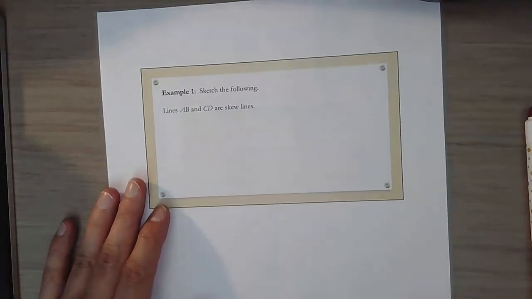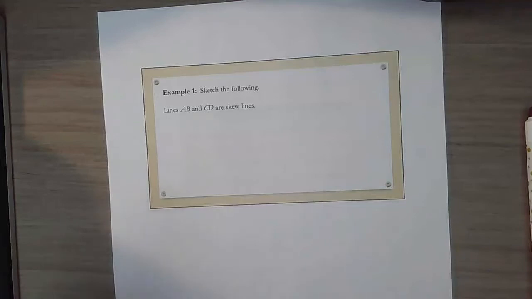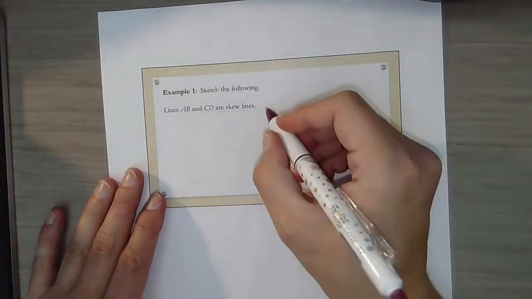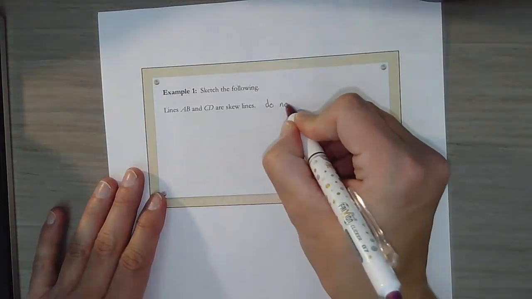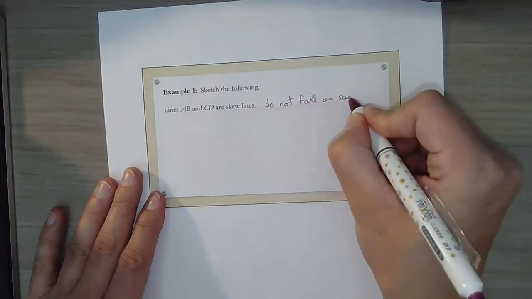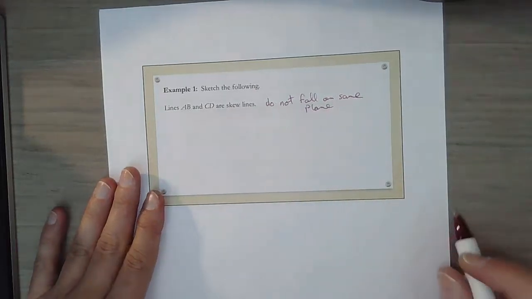Lines AB and CD are skew lines. Skew lines, remember, they do not fall on the same plane. So that's something that we have to remember.